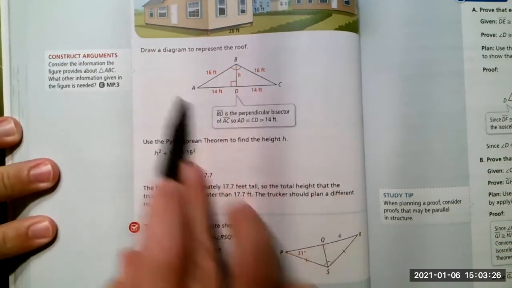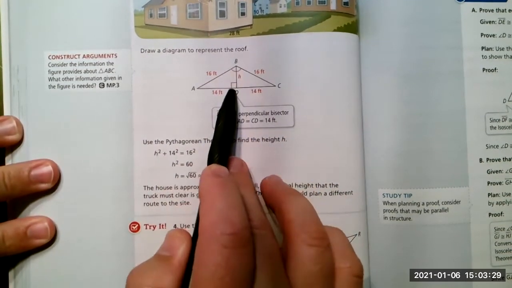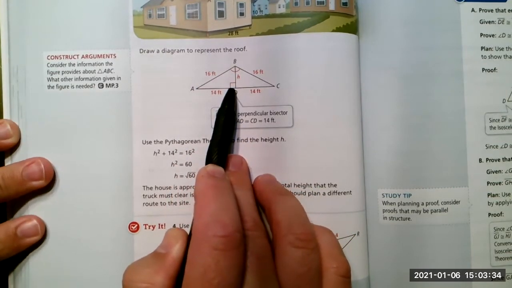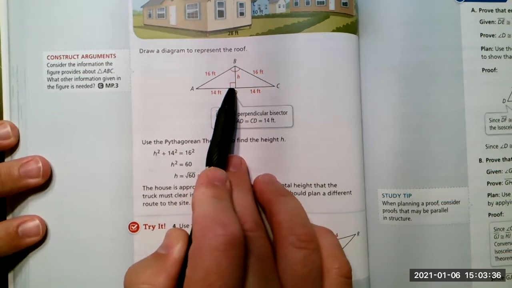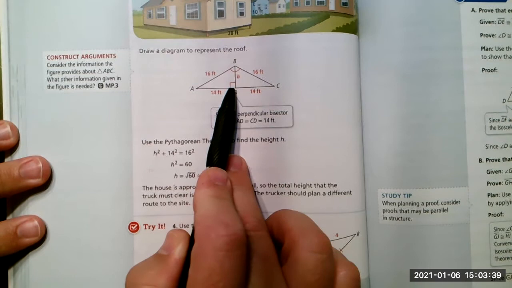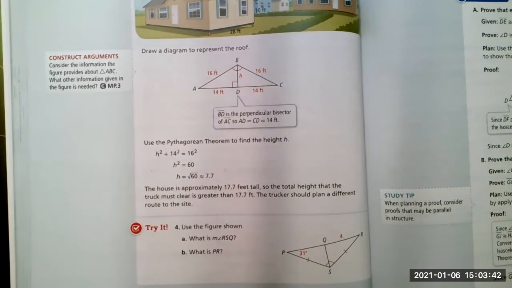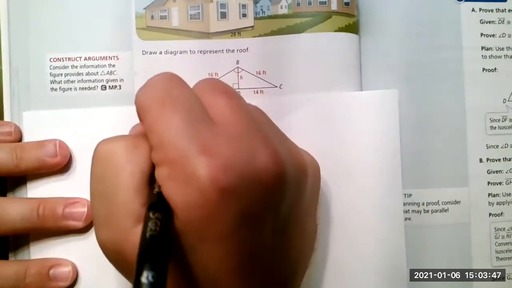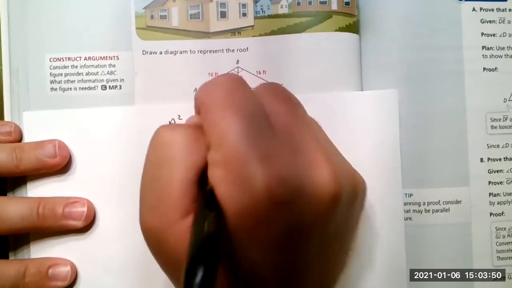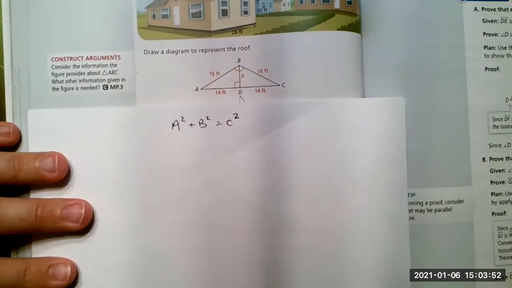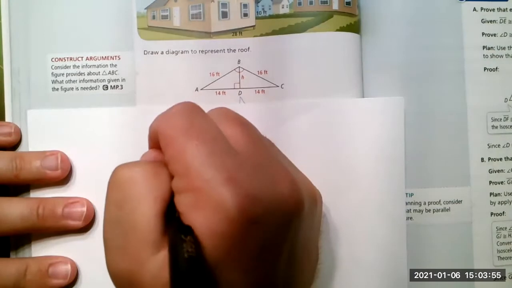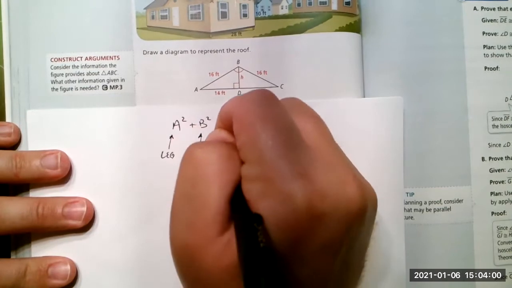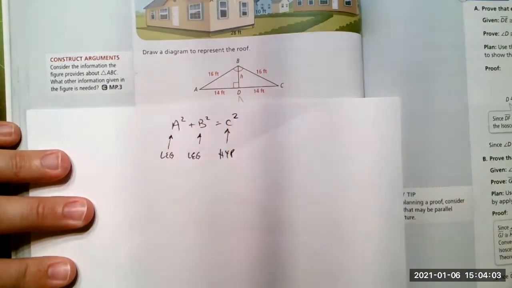Specifically, don't look at the entire isosceles triangle. You're just looking at one half of it. That's a right triangle because that bottom right angle is 90 degrees. So in order to find the height of any right triangle, you can always use the Pythagorean theorem. I'm going to go ahead and write this down because I don't see it on the page anywhere. So Pythagorean theorem is a squared plus b squared equals c squared. Specifically, this is just a leg. This is just a leg. But this has to be your hypotenuse.